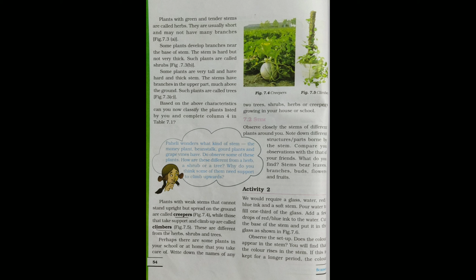Observe closely the stems of different plants around you. Note down different structures or parts borne by the stem. Compare your observations with those of your friends. You can tally your observations with your friends' results.